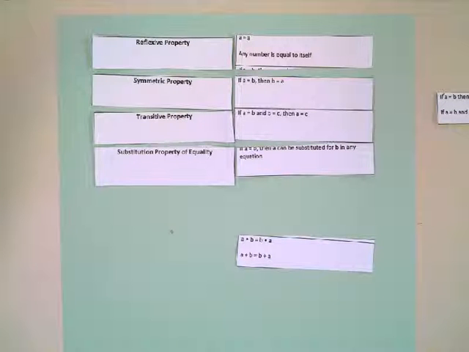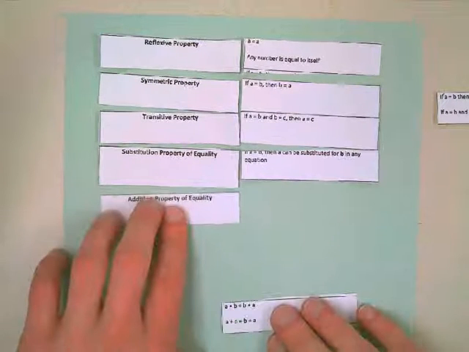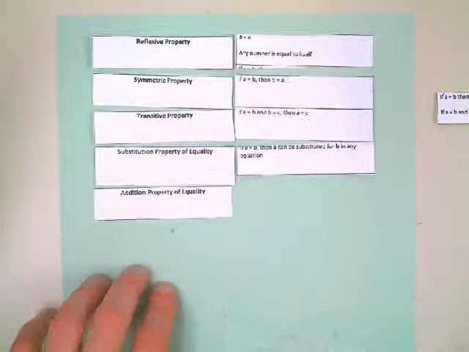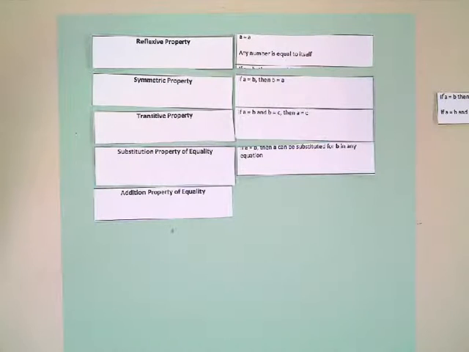All right, the next one we're going to do is the addition property of equality. Which one do we think is the addition property of equality with the ones we have left over?